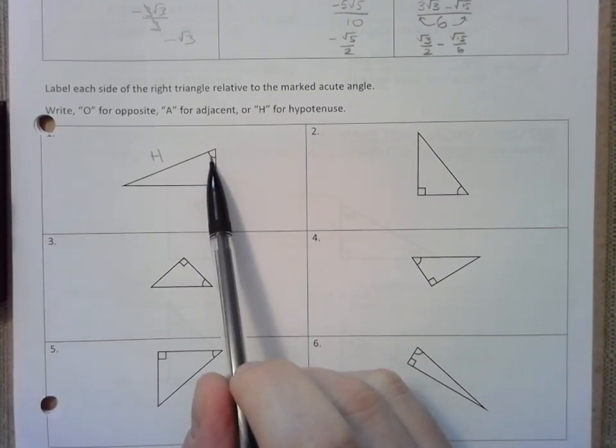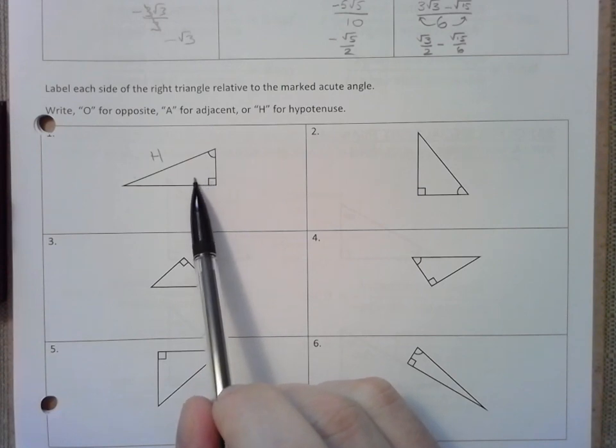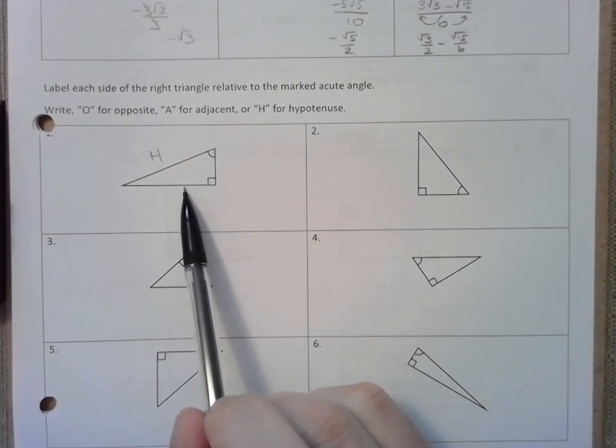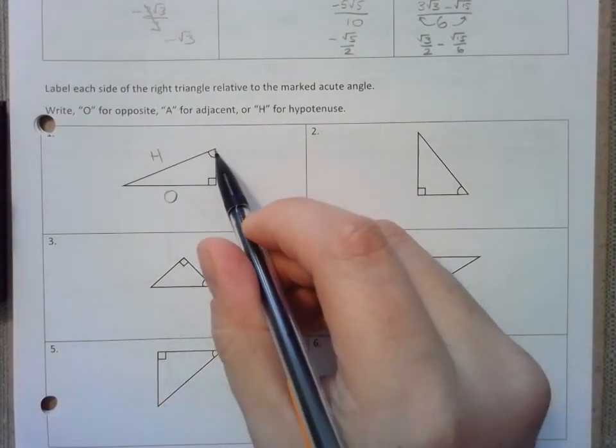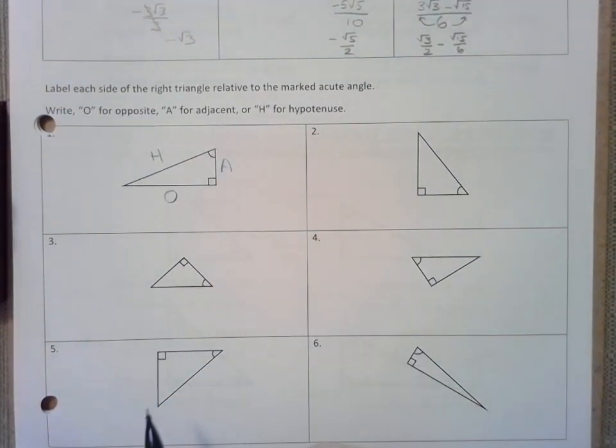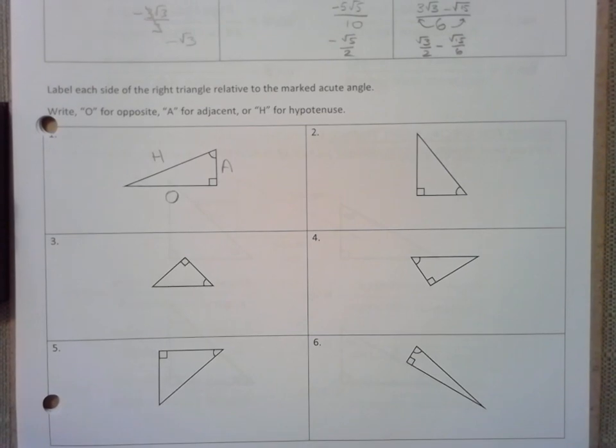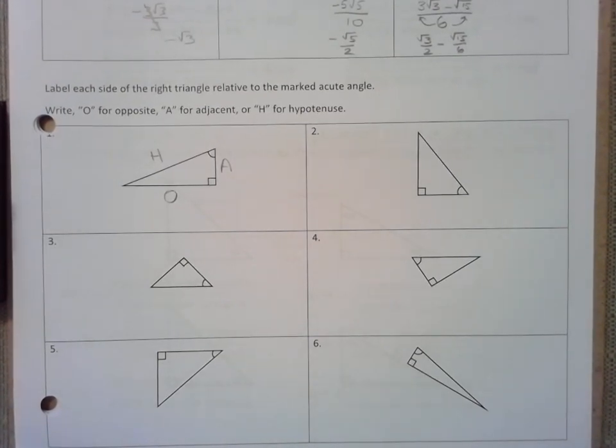If you walk through your triangle from your angle, from this vertex angle, and you walk through it to a side that's opposite, this would be the O. This is your opposite side. What side is next to it? Adjacent. I might go through another one or two of these examples and explain it a little differently. Let's see what I can do here. Here's your 90-degree angle for number 2. Across from your 90-degree angle is your hypotenuse.